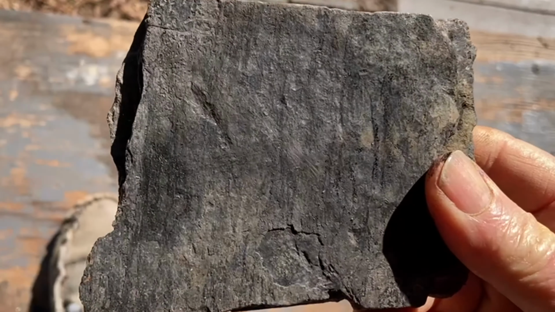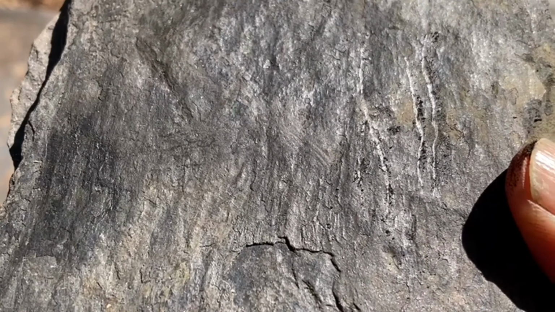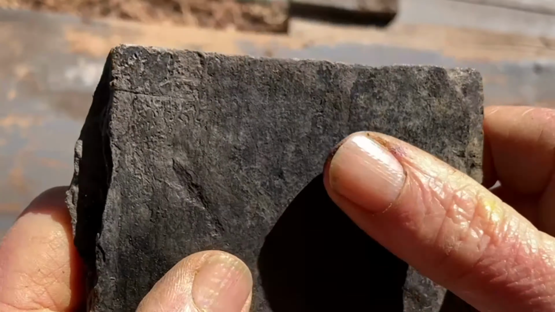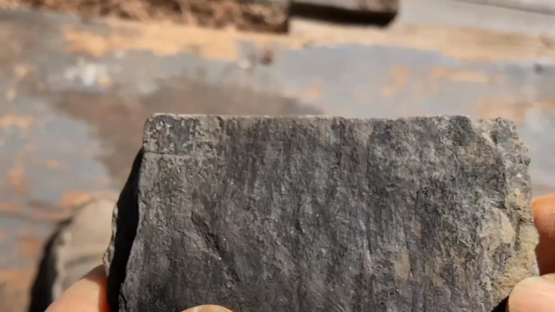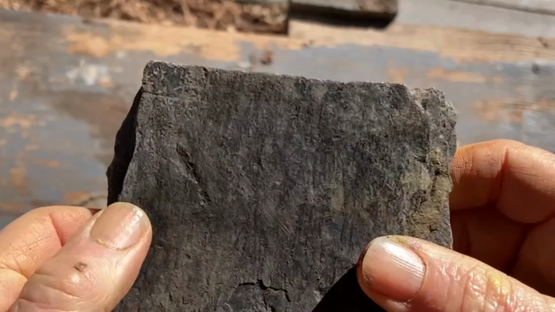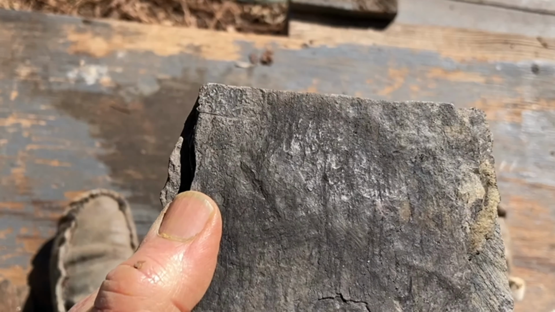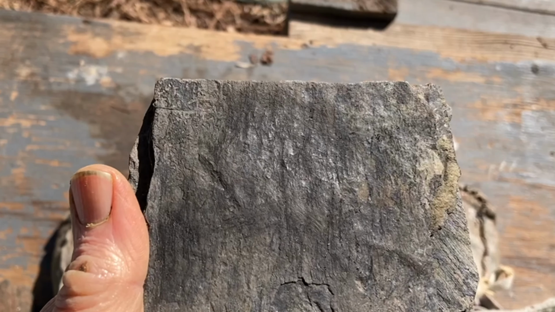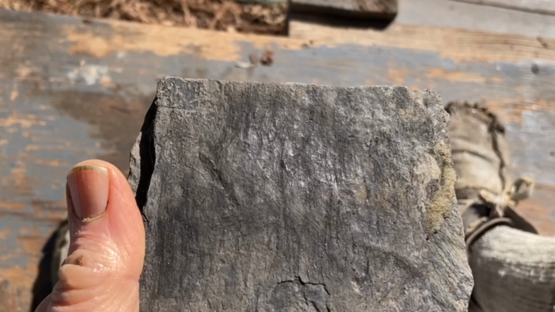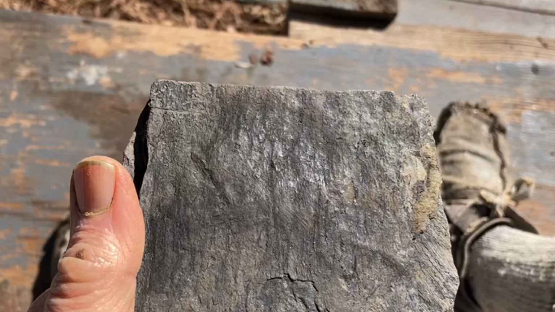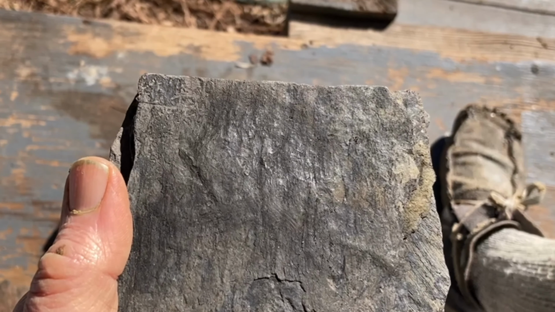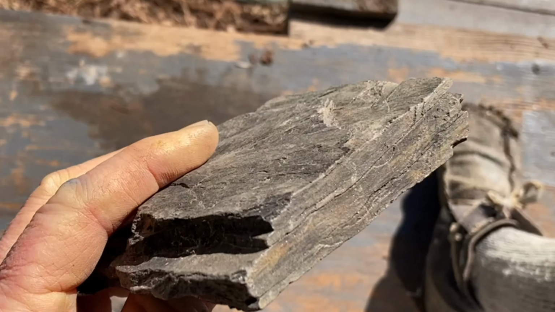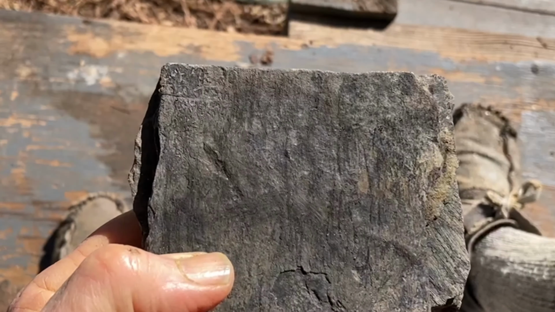You guys probably know what this is. The metamorphic version of shale, which is slate. Little scratches? No, not really. Slate. So you subject shale to metamorphic pressure. You bury it under mountains of sediments. It's pushed up into folds and faults, and that turns it into slate, a metamorphic rock.